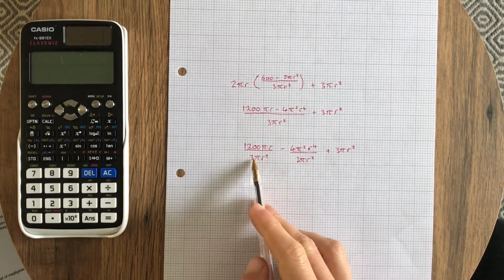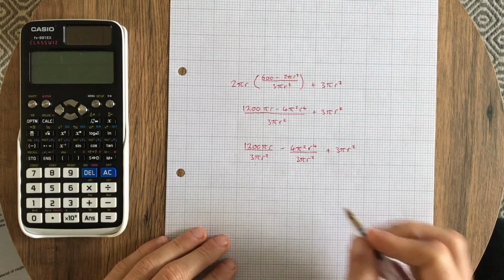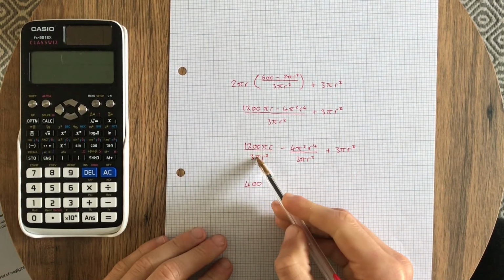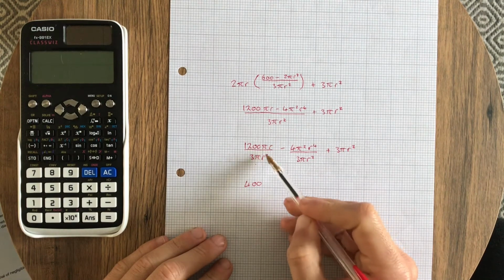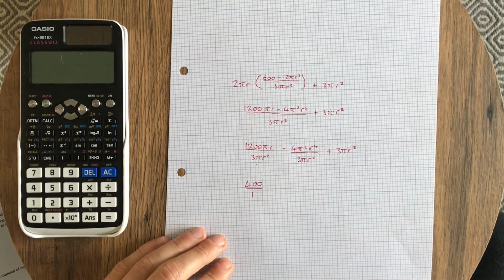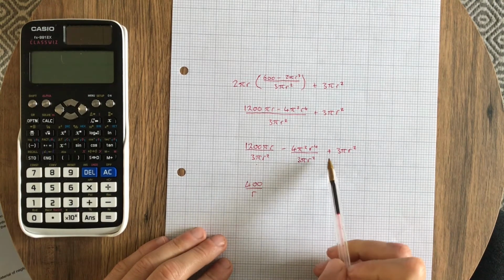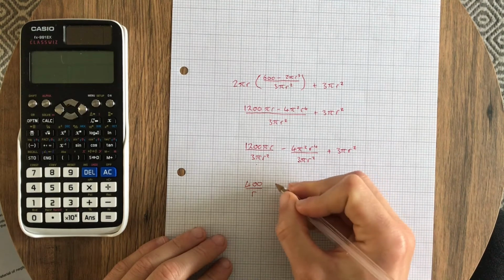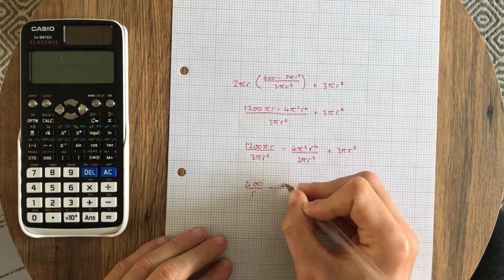So we can divide by 3 here, which is going to give us 400. We can divide by pi, so it'll cancel completely, and we can divide by r. So that will give us 400 over r. And for this one here, we can divide by pi. So that's still going to leave it as 4/3.